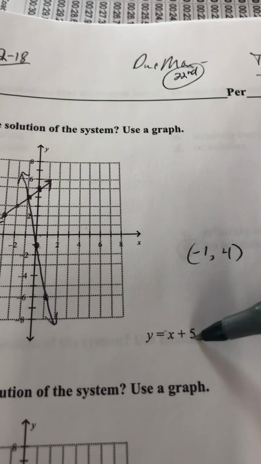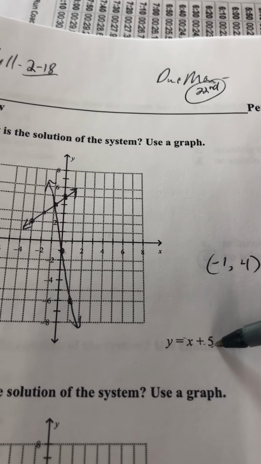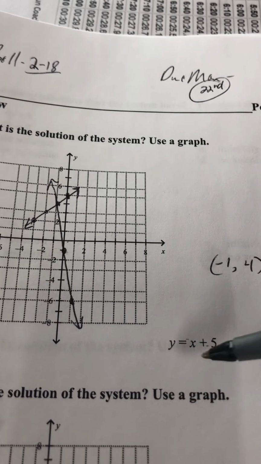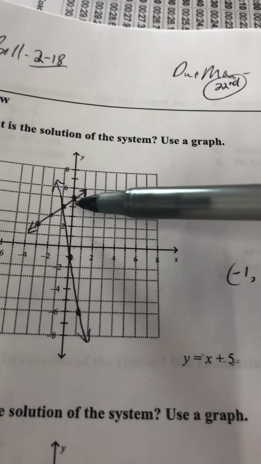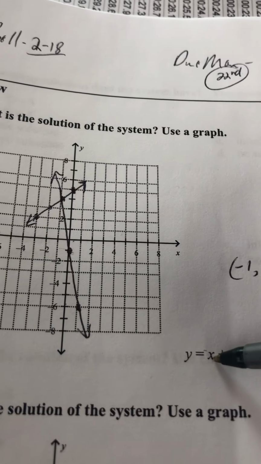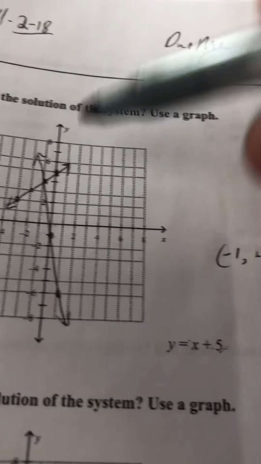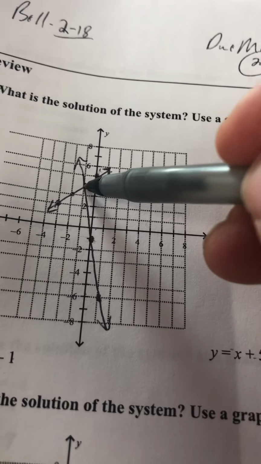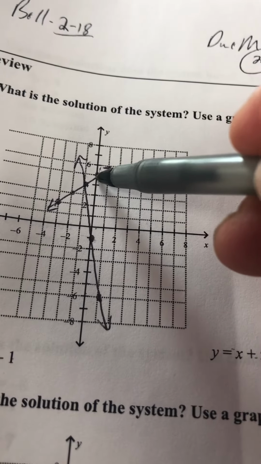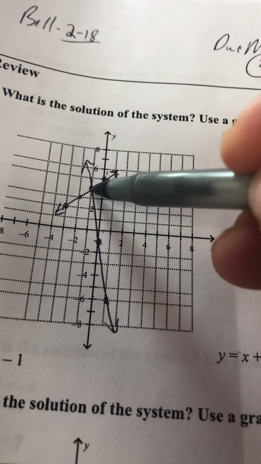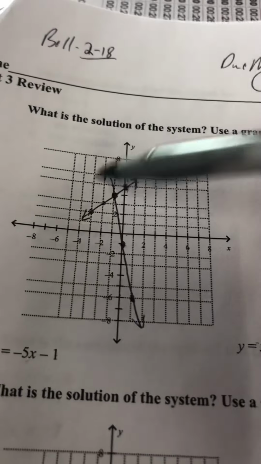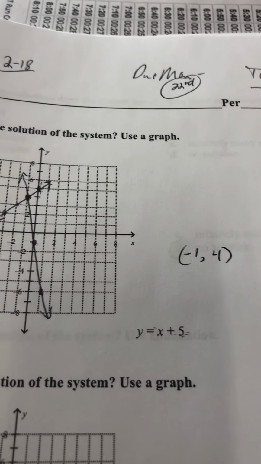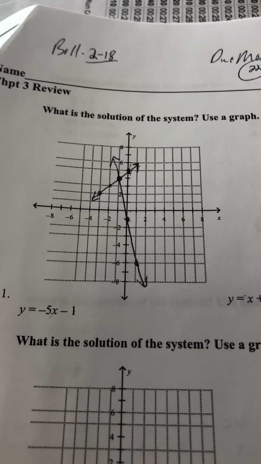I have this equation too. I go to my 5 and I put a dot because that's my y-intercept. I put a point there. And my slope is just 1x, so that means it goes up 1 over 1. Well, I know my line's back here, so back here would be up 1 over 1 to this point. So this point right here is where these two lines meet. That is point negative 1, 4, and that would be our solution using graphing.